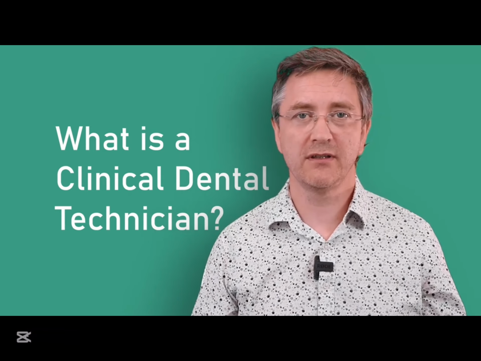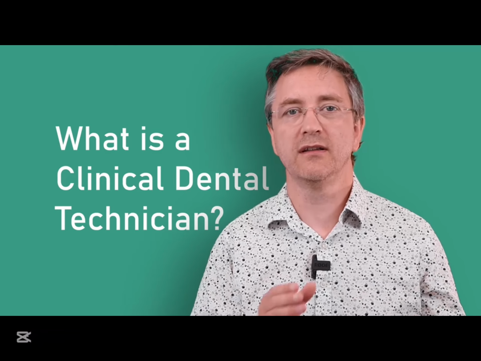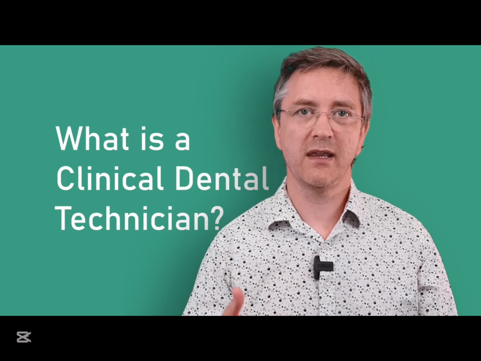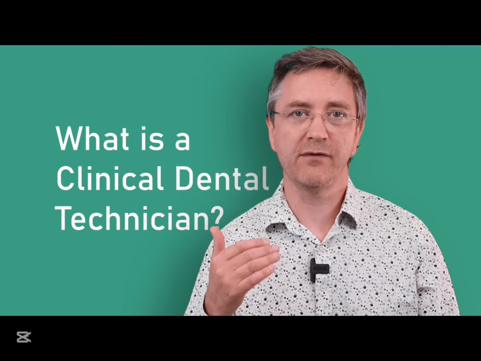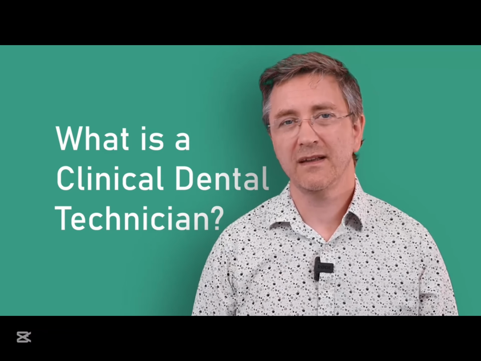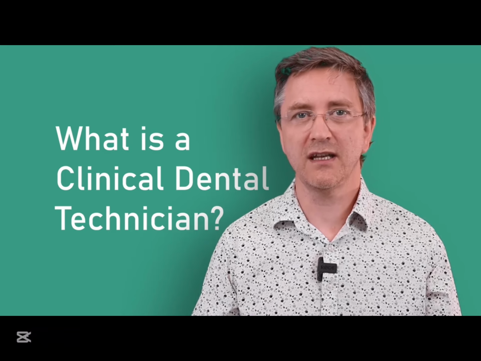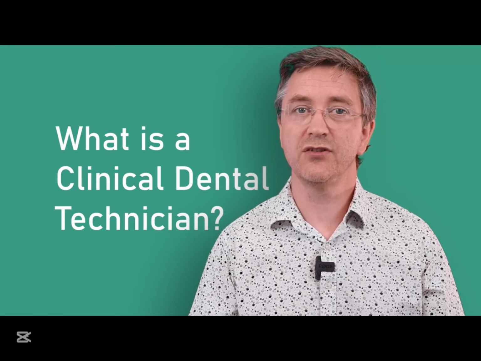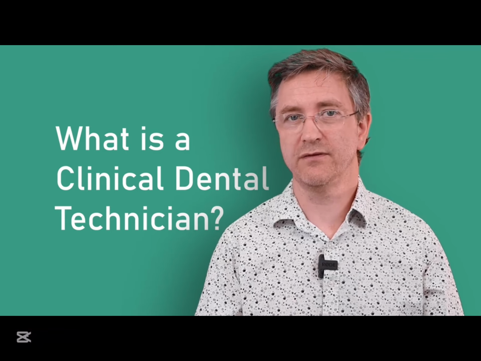Now, I am generalising, and there are some really good dentist, dental technician teams out there, especially where they work close to each other and have a very good working relationship. And that doesn't tend to happen so much with NHS dentures that are mostly manufactured in the big labs. And the dentures may be going to different technicians for each stage.